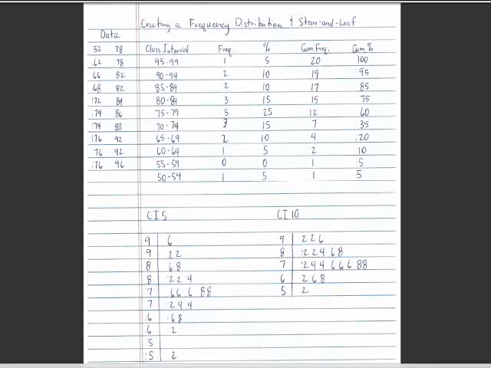This lesson teaches you how to create both a frequency distribution and a stem and leaf plot. So let's start with the frequency distribution. Notice that the data that we're going to be using is over on the left. These are the 20 scores that you just saw in the picture's worth 1,000 words. Notice that there are 5 headings: class interval, frequency, percent, cumulative frequency, and cumulative percent.